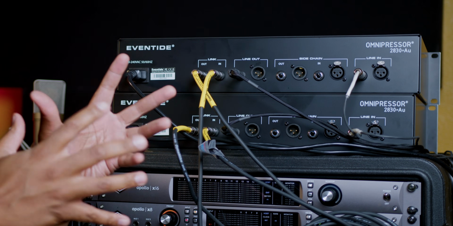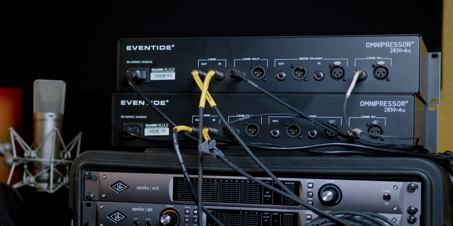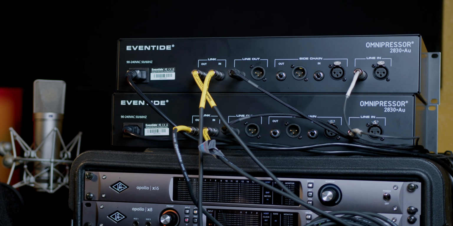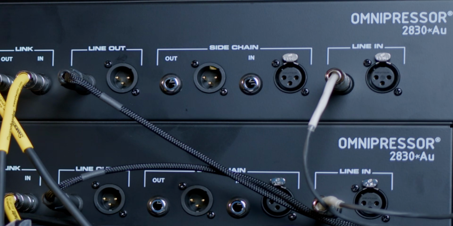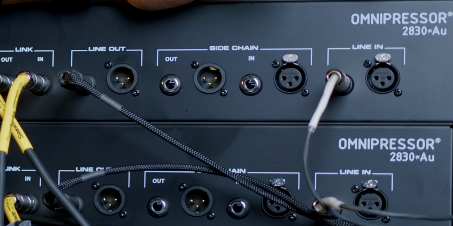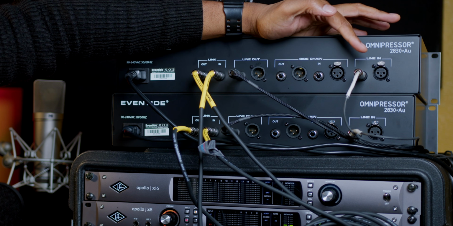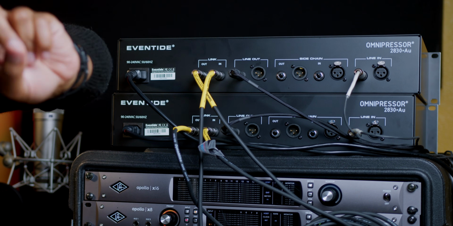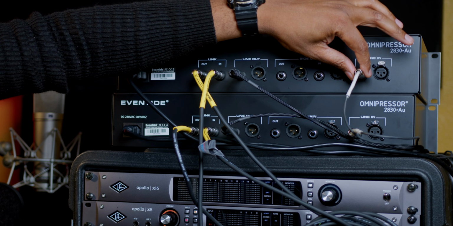So here is the back of the unit, and we have it completely configured into my audio interfaces here. First thing we want to go over is the actual line input. These line inputs here are transformer isolated, balanced and unbalanced plus 4 dBu line inputs, and they accept XLR or TRS, tip, ring, sleeve. So we're using tip, ring, sleeve.